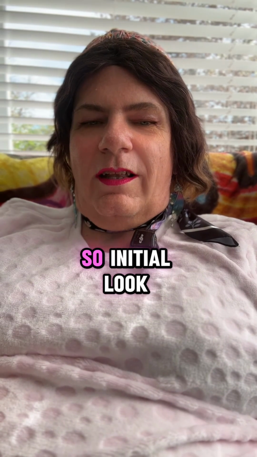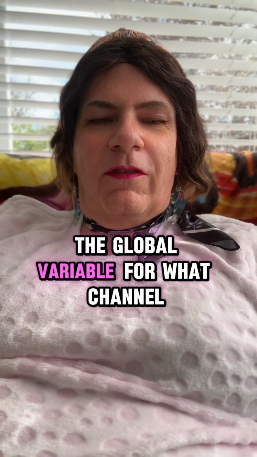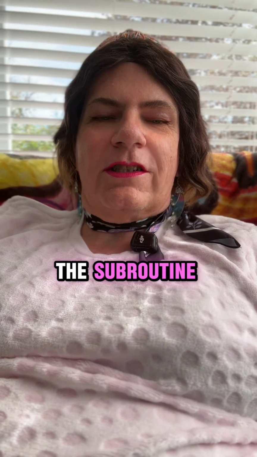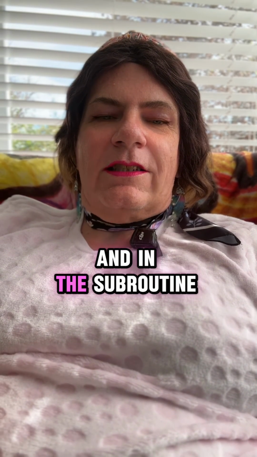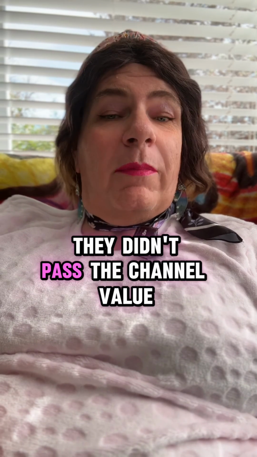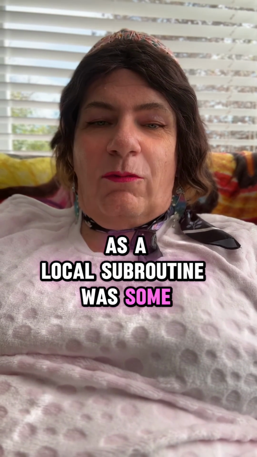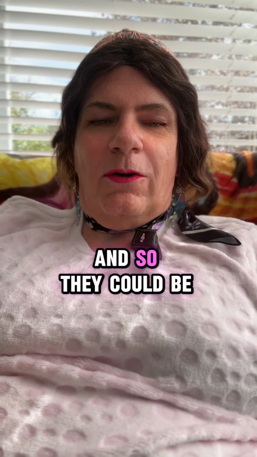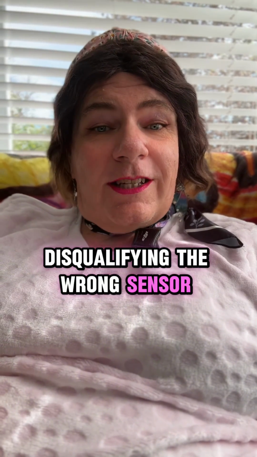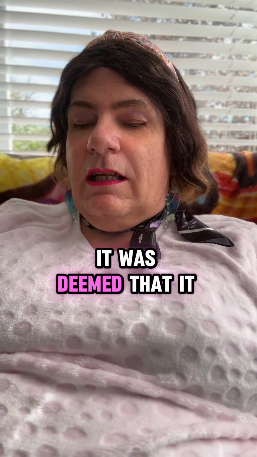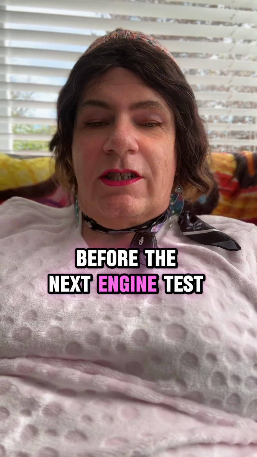So, initial look, you'd think they set the global variable for what channel, and then they would call this subroutine. But they didn't pass the channel value by reference. So the value of the channel value as a local subroutine variable was some random value, whatever was on the stack. And so they could be disqualifying the wrong sensor. So I wrote this up. It was deemed a criticality 1 issue and needed to be fixed before the next engine test at the Stennis Space Center.